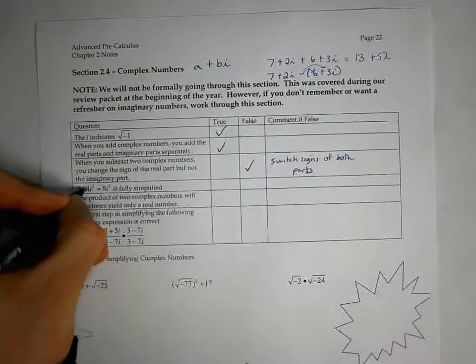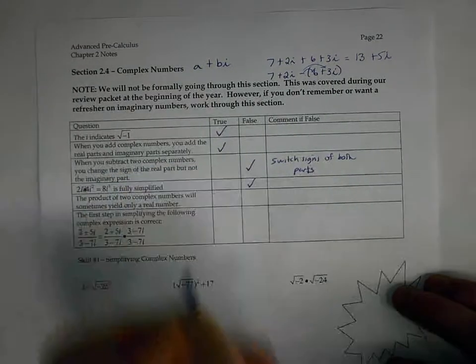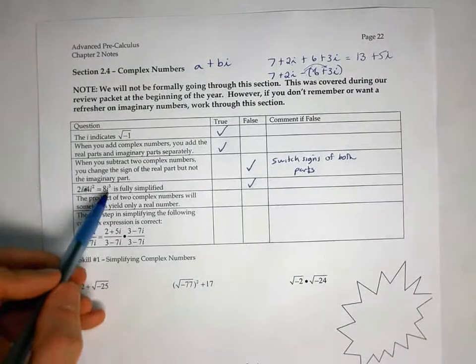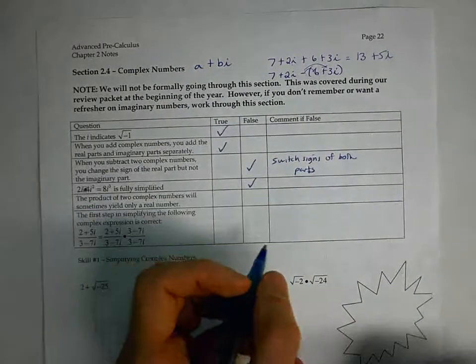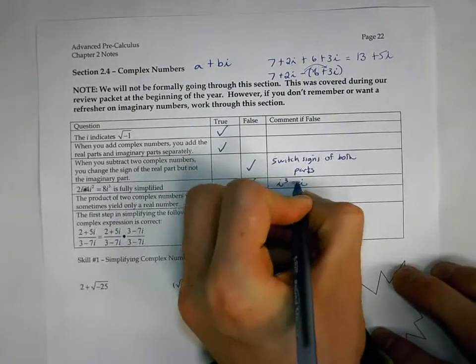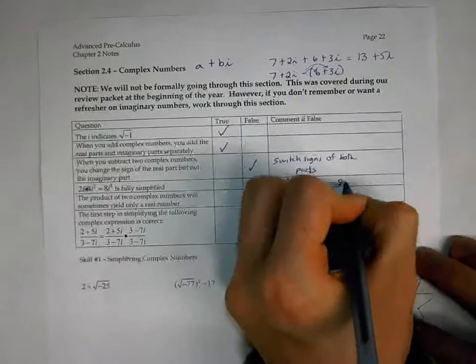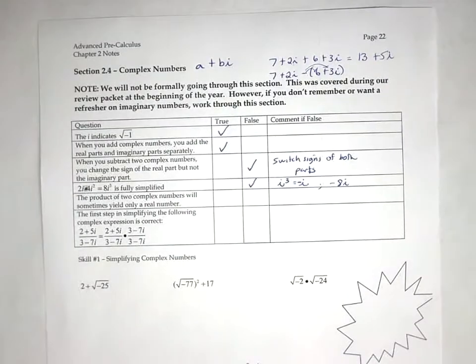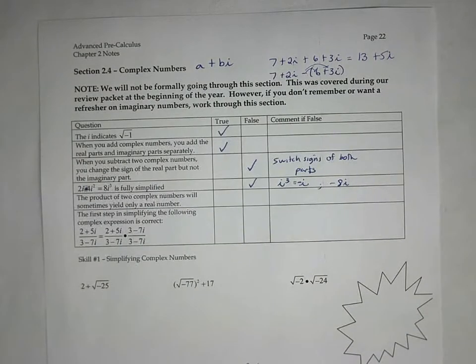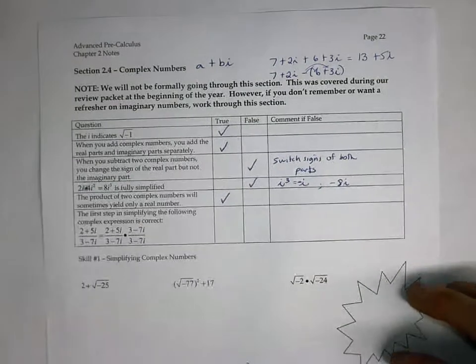This right here, 2i times 4i squared is equal to 8i cubed, is fully simplified. Well, that's a false statement, because i cubed, we actually know, is going to be -i. We'll talk about that in a moment if you don't remember that. i cubed is -i, so this actually simplifies down to -8i when we're fully simplified. The product of two complex numbers will sometimes yield only a real number. That is a true statement.